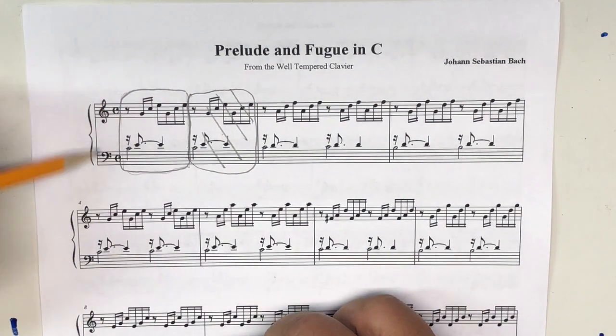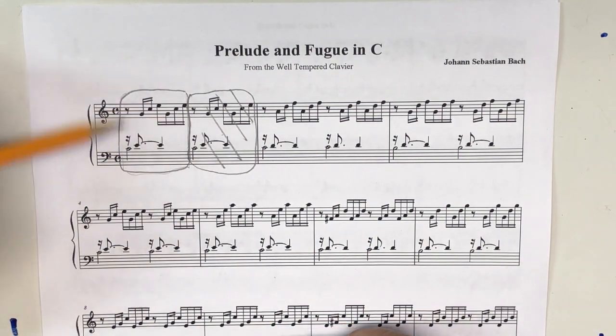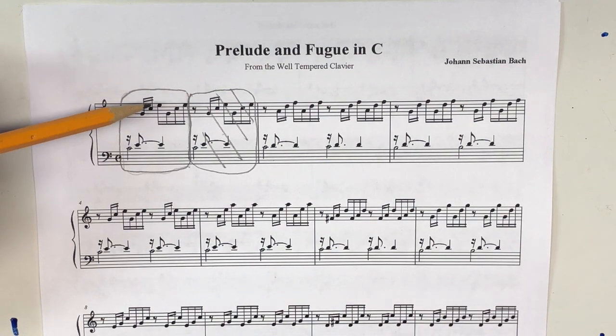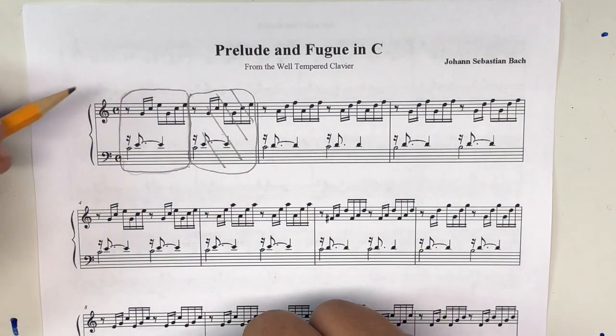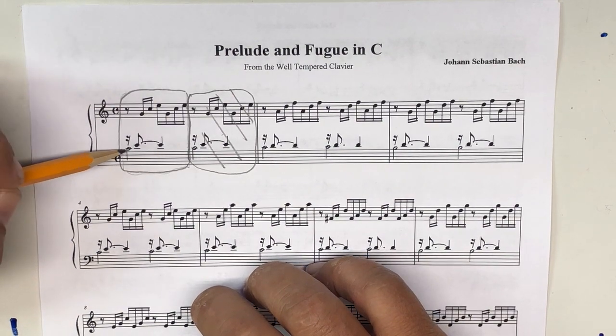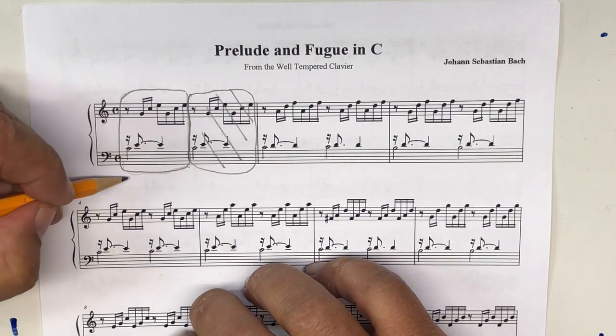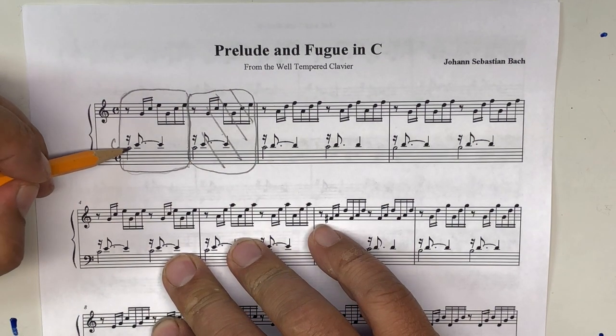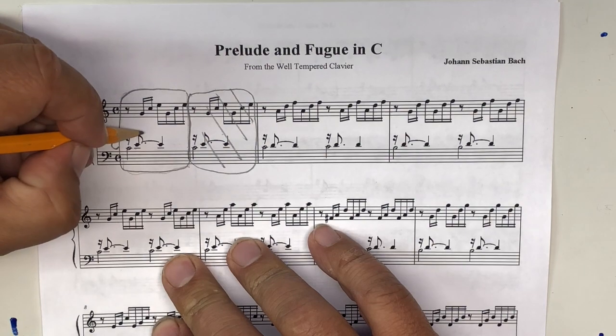There are no sharps or flats in the key signature, so we do not have to do anything here with sharps or flats unless they show up in the music, which will happen a little bit later on. So we just identify the notes. If you're good at your bass clef, you will know that this is a C, right? And I'm going to write these in right now so you can see that. And if we go up 2 steps to there, that's an E.